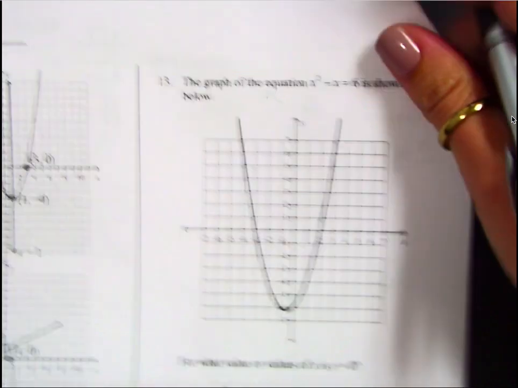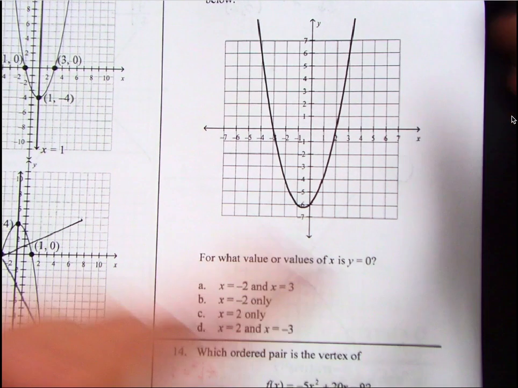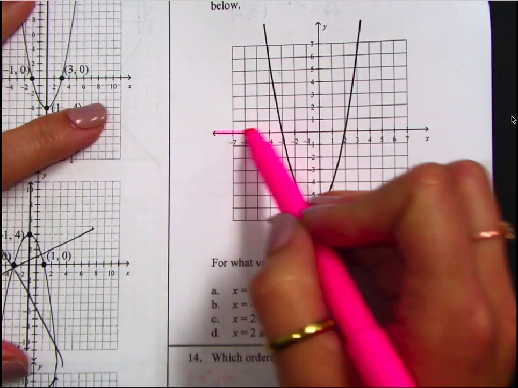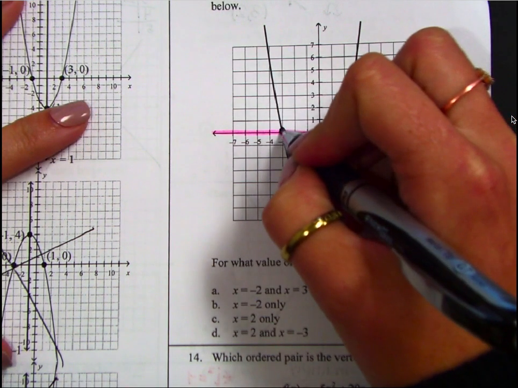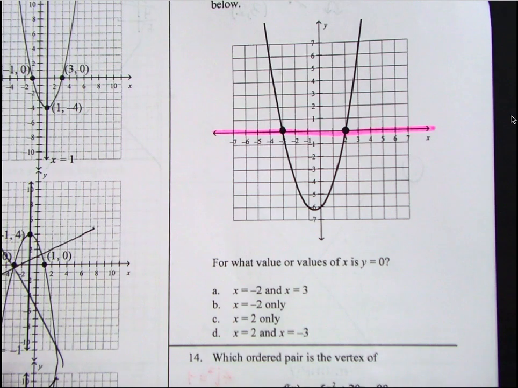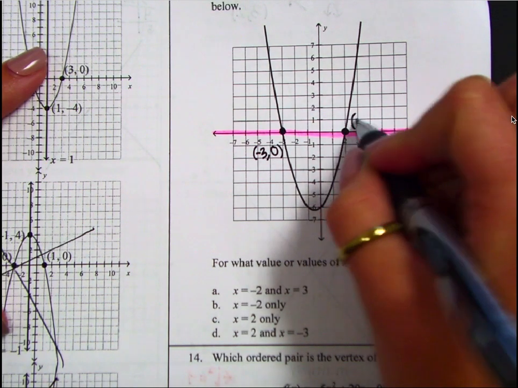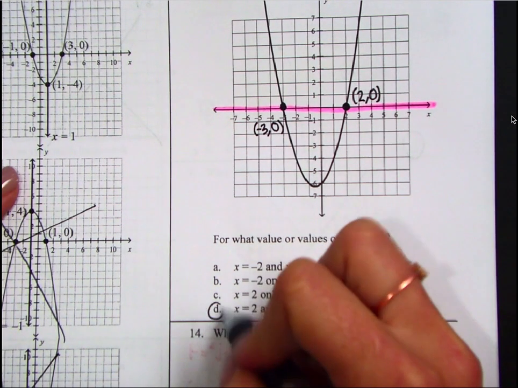Number 13, the graph of this equation is shown below. For what value or values of x is y equal to 0? Okay, so there's different ways we can do this. I will go ahead and just look for y equals 0 on the graph. So y equals 0 here. So it's basically asking us, where do I have it crossing y equals 0? Here and here. So this ordered pair is (-3, 0) and (2, 0). So the values of x are -3 and 2.